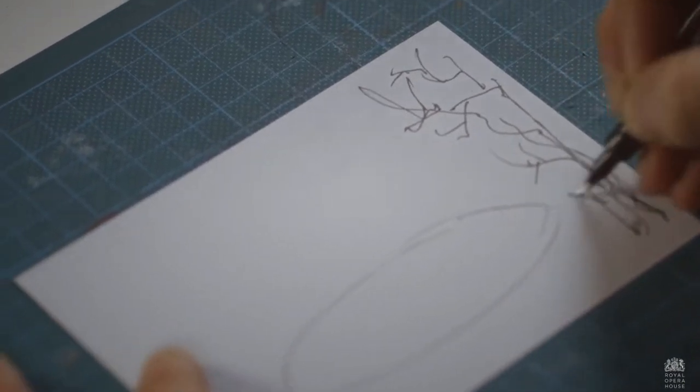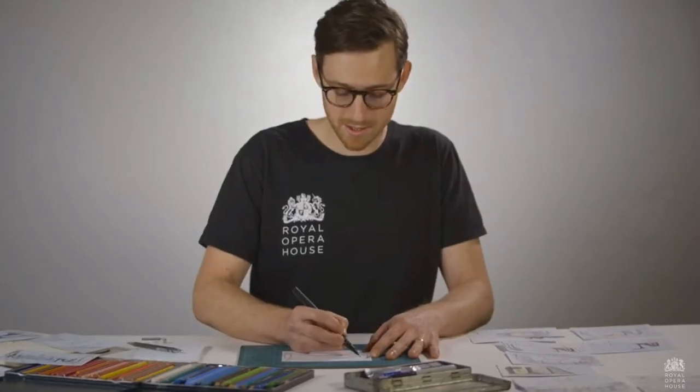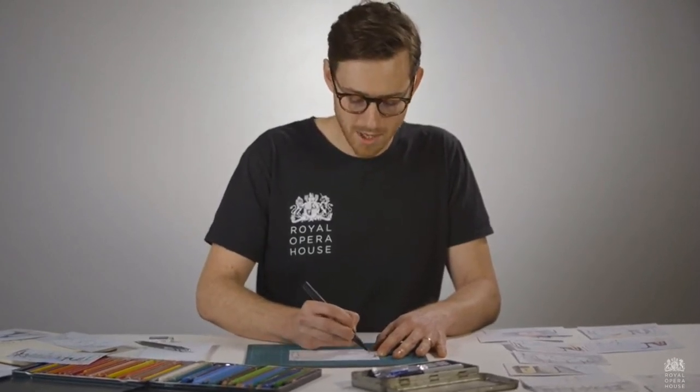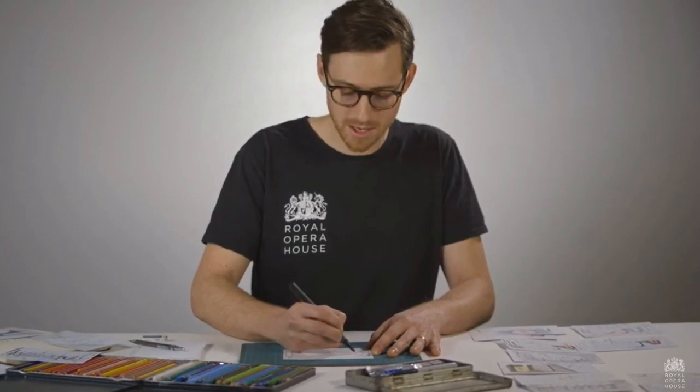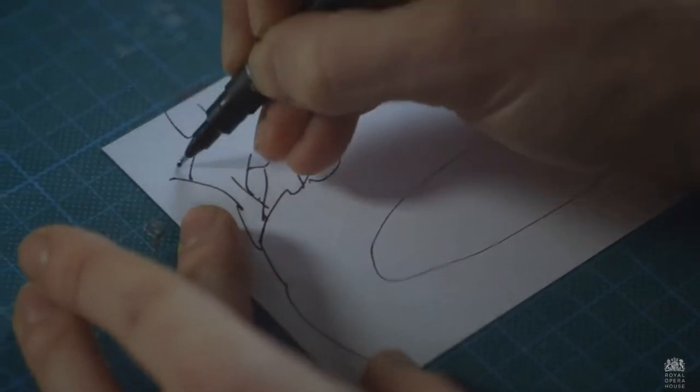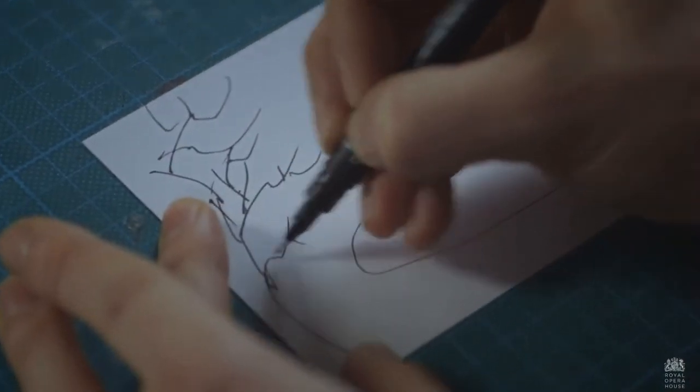Now when you do this, I think it's really important that you remember an exercise that you've done previously where you were responding to the music of the piece, and you put marks down on a piece of paper that kind of showed how the music sounded. And that's what I'm going to try and do here. I'm going to try and remember what that music sounds like and what those shapes that I then draw look like.